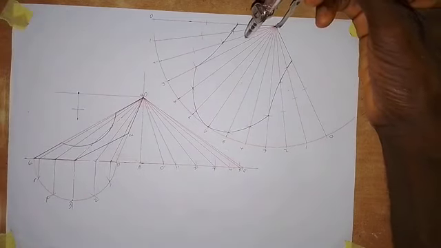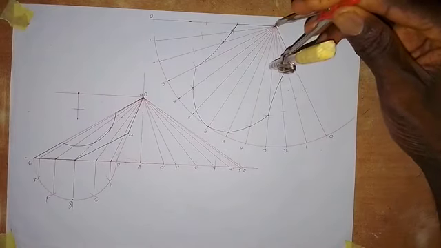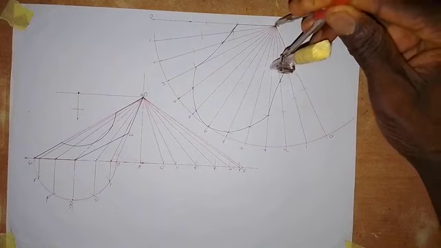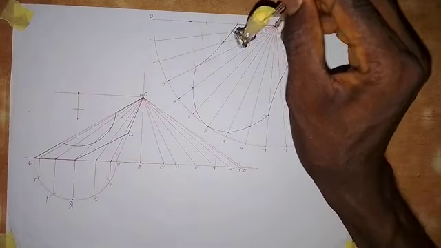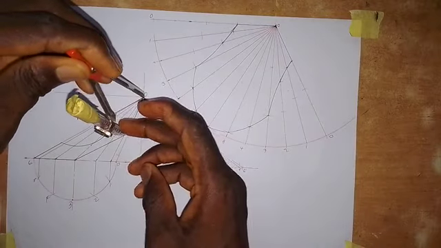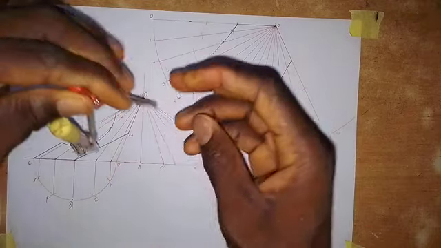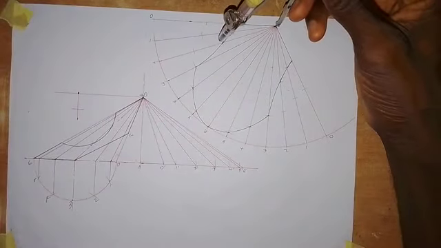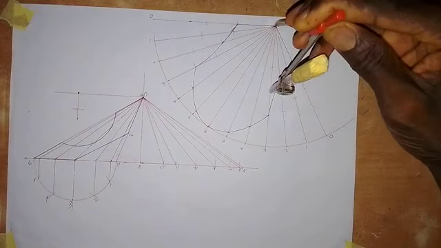I'll put it at this point over here and make an arc on 3. This is point 3, and we also have 3 at this point here, and this particular point on 3. I'm doing the same at the same time, so we also have this point here, and a point here on 3.